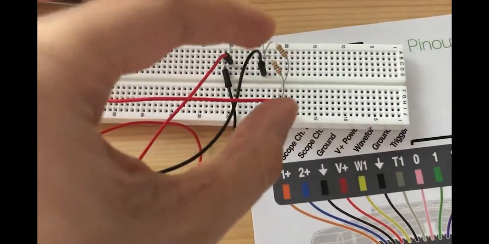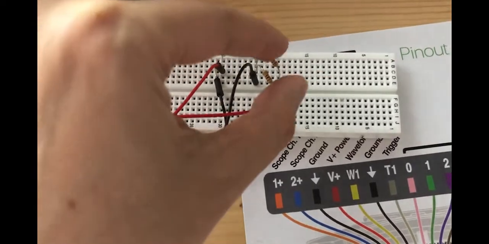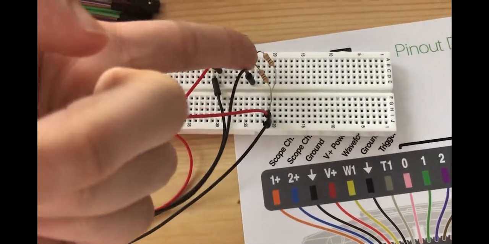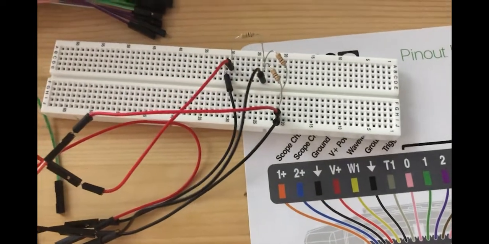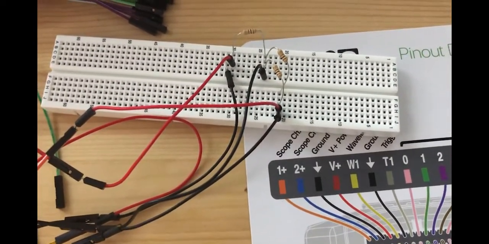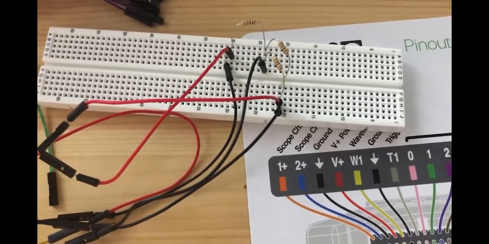So I'm measuring the voltage across this R3 resistor. Okay, they are all, as I said, connected in this node, and these are all connected in this node. Now let's move to the waveform software and see the output.